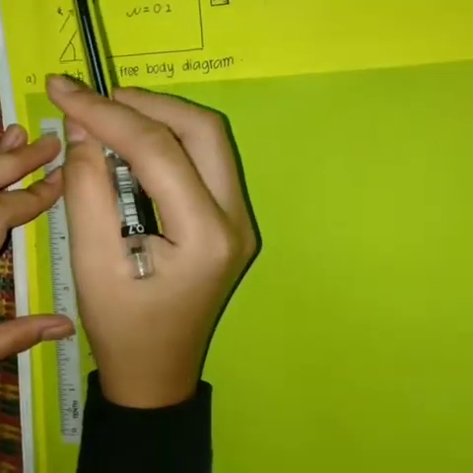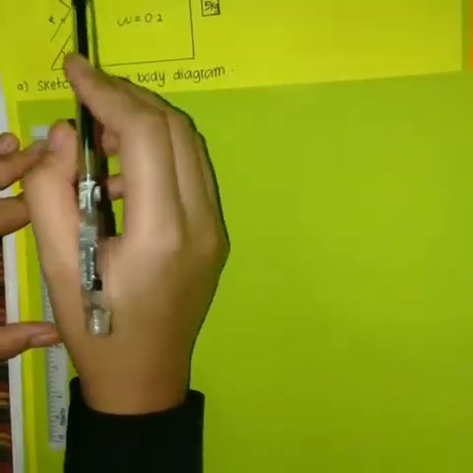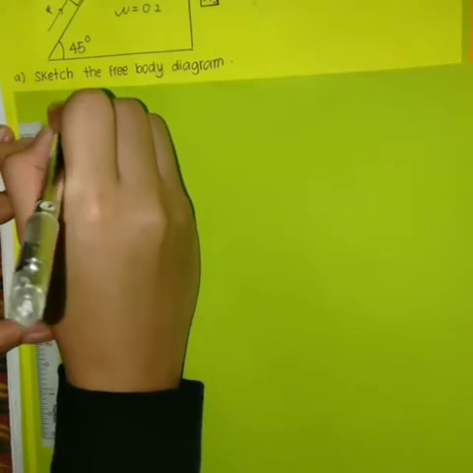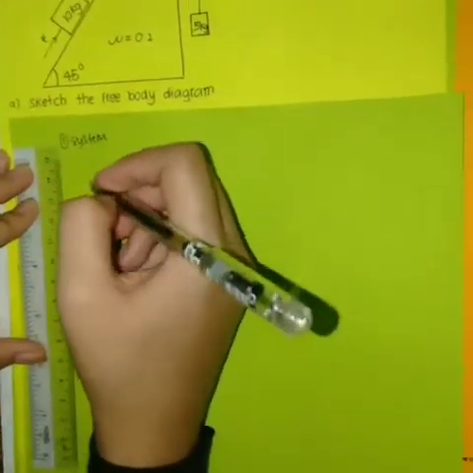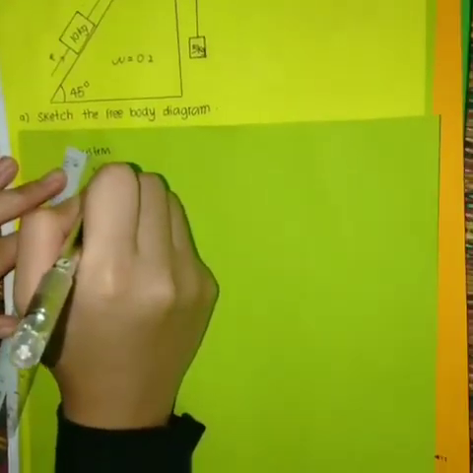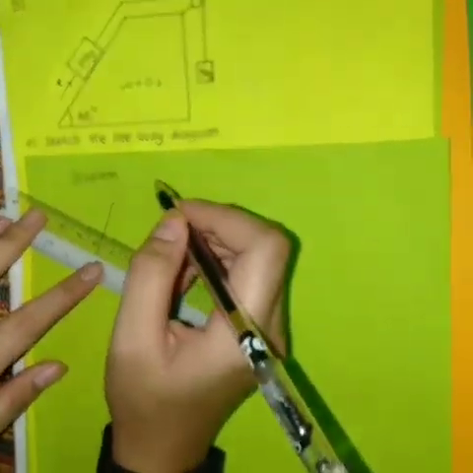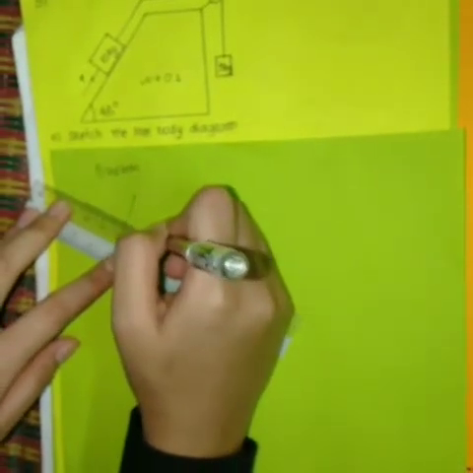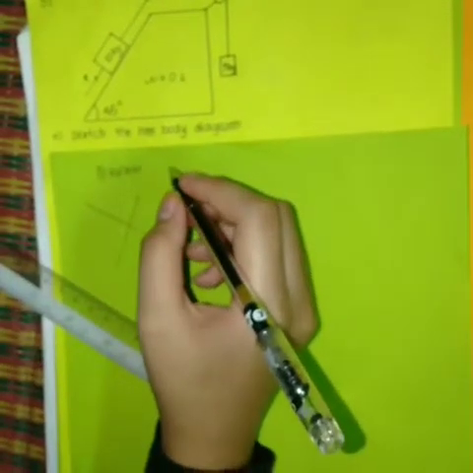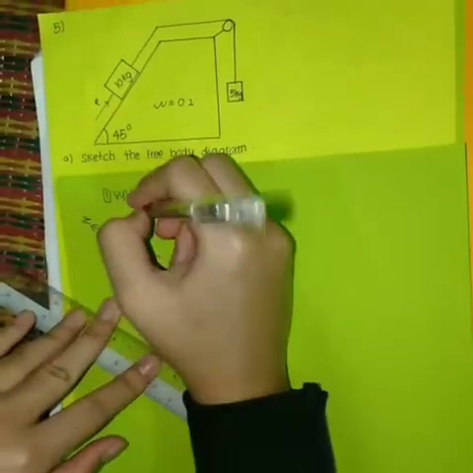Okay, for the next question, we need to sketch the free body diagram. Okay, for the first system, we sketch like this, and like so. This is a normal.